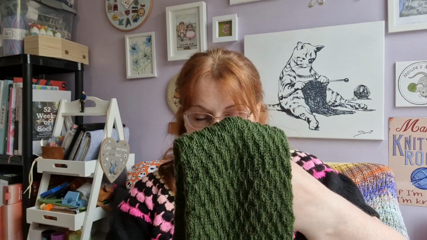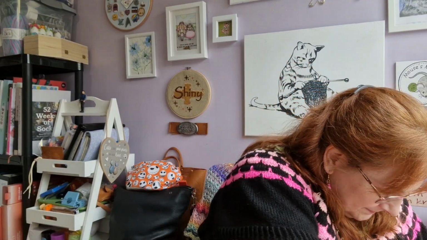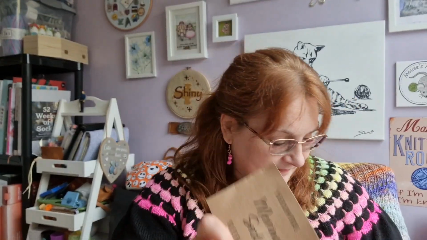So that is my finished object. It's left over from last year, so I'm doubly pleased about that. Knitting Yarn Smith's Merino Sock Country Green, 2K207.